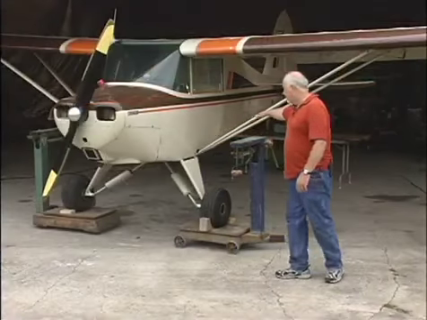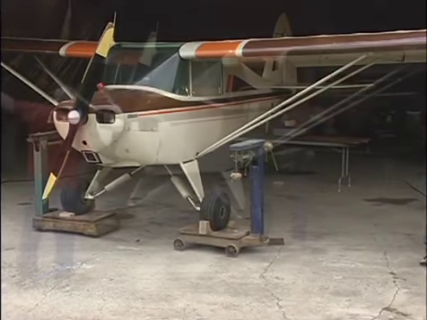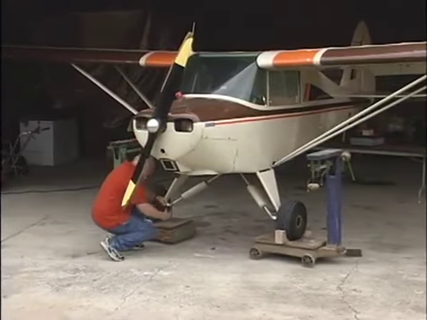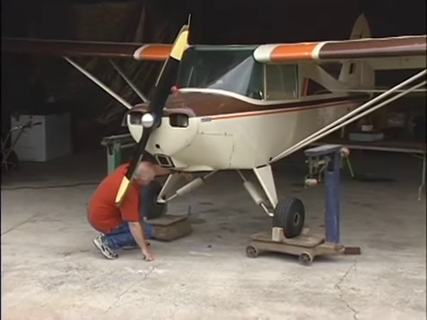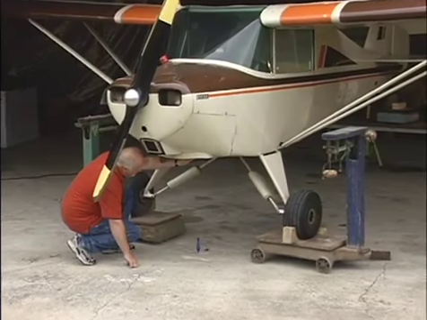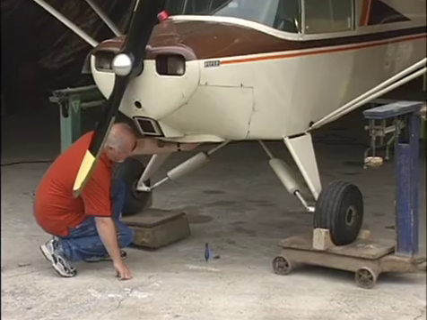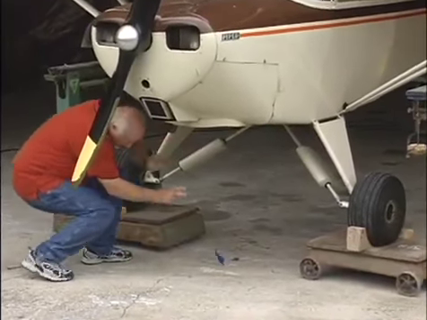To find our center, we took a plumb bob, found the center of the airplane, made a mark on the floor.